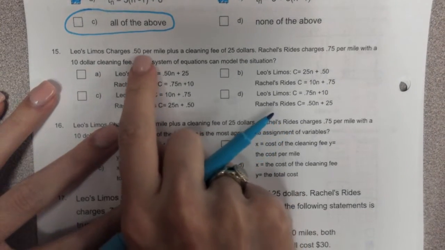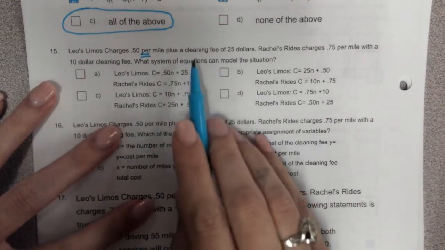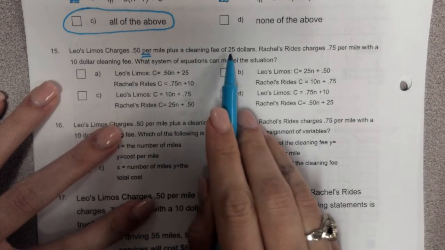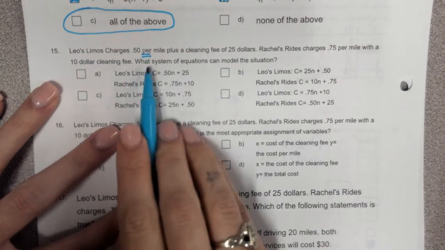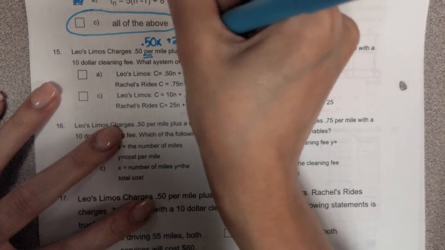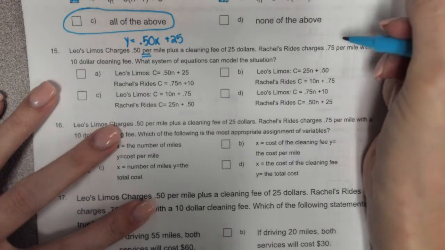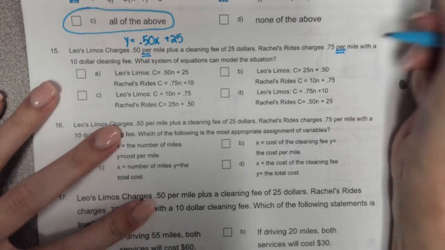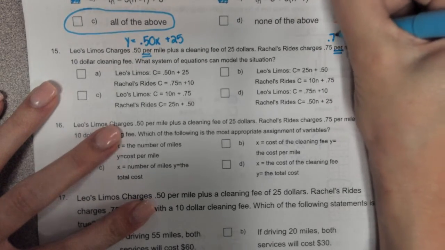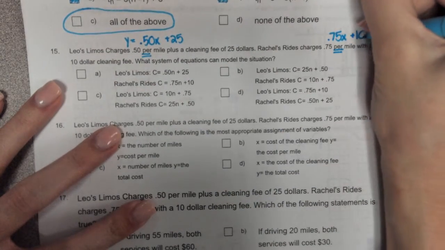Leo's limo charges 50 cents per mile. That per, okay, that means it's going to go next to the variable, and a cleaning fee of $25. So we need to have this 0.50 next to the variable, so 0.50x plus that 25. So that's Leo's. Okay. Rachel's rides charges 75 cents per mile. So that's your variable, 0.75x, with a $10 cleaning fee, plus 10.